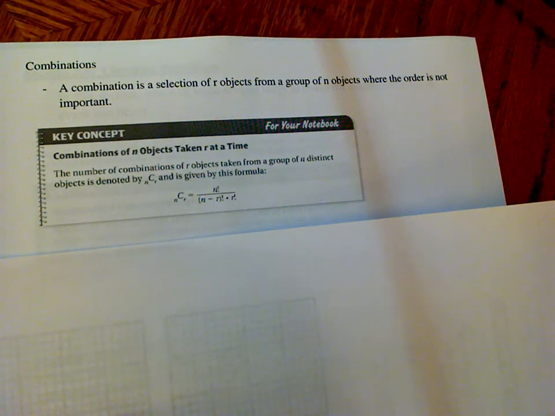So the last topic we're going to cover in section 3.4 is combinations. A combination is when you have n total objects and you're choosing them r at a time. And since you're just choosing a group of items, that indicates that order is not important. And that's the main difference between a permutation and a combination. A permutation is an arrangement, so order is important, like first place, second place, third place. Whereas with a combination, you're just choosing 3 things, and it doesn't matter which one comes first or second or so on.